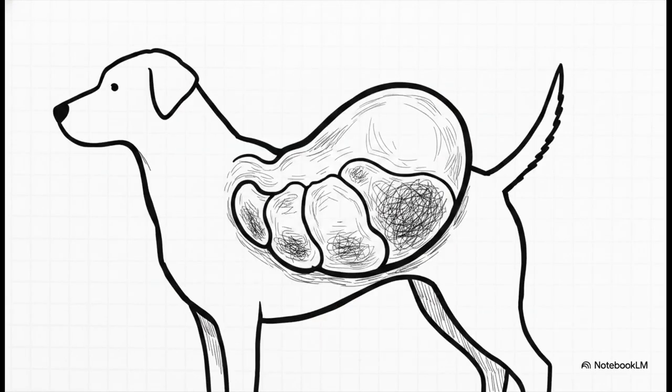Then, of course, we have massive emergencies like gastric torsion. This is where the stomach twists and bloats incredibly fast. On the film, it completely overtakes the anterior abdomen. It presents as this huge, greatly distended, gas-filled shadow that actually shows clear compartmentalization of the stomach. It's a very dramatic, very urgent radiographic sign.